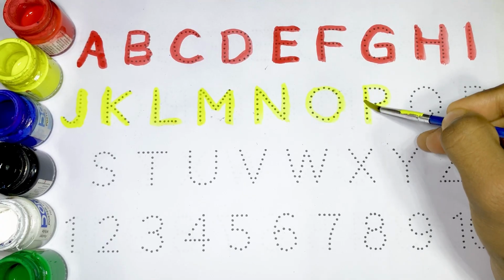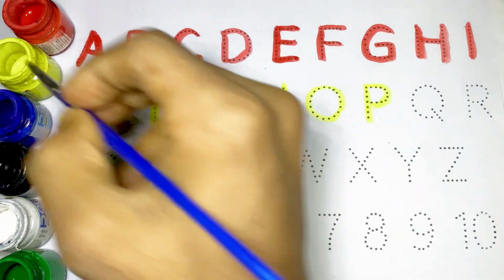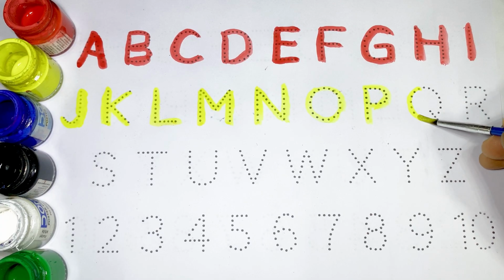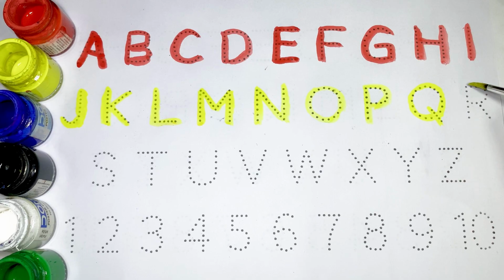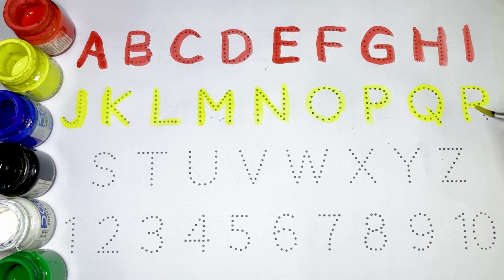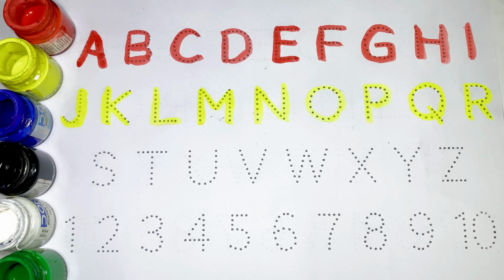P for penguin. Q for queen. R for rice. Kids, now you draw S and use blue color.